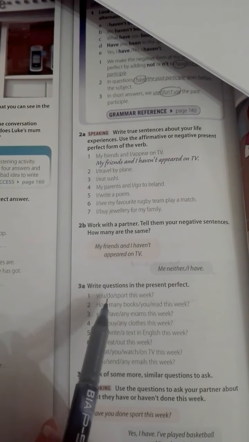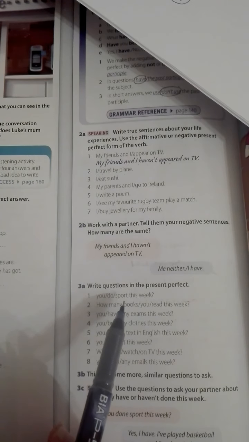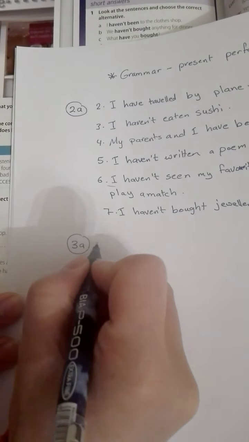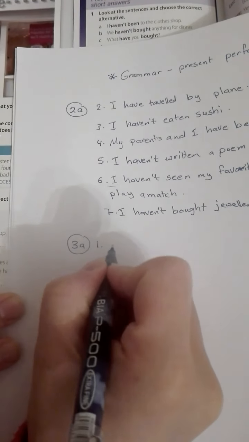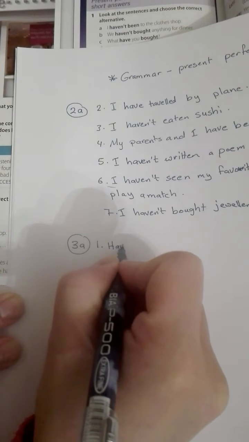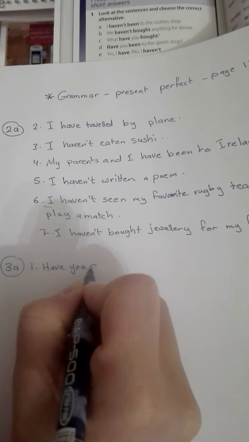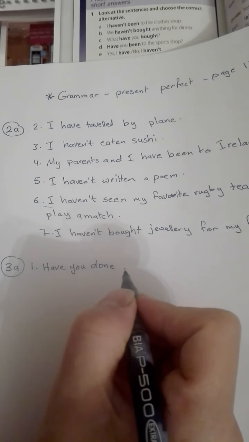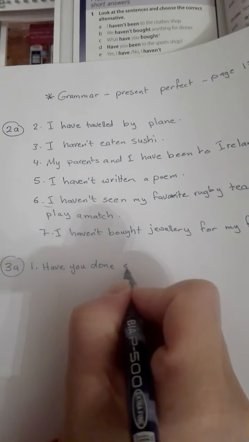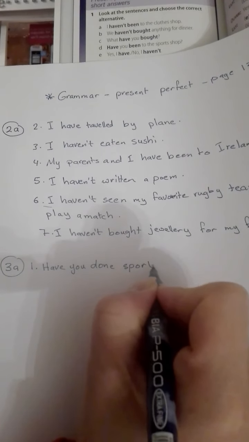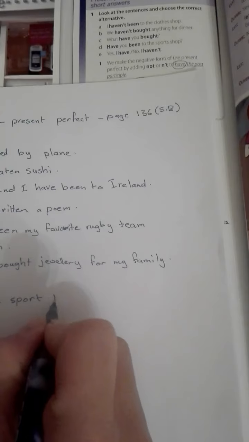Let's start. We have number 1. You do sport this week. This is a yes or no question, so we will start with have. It will become like this. Have, this is number 1. Have you done, because done is verb 3 of do. Have you done what? Have you done sports this week? Like this.